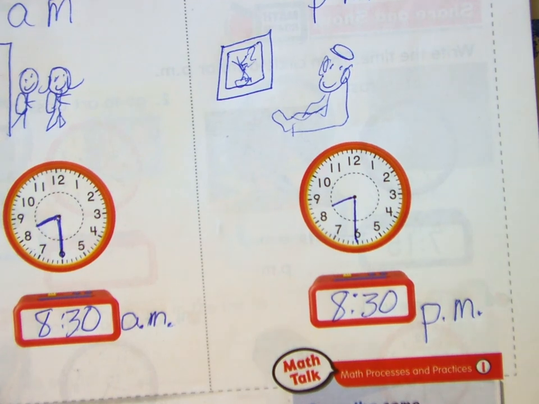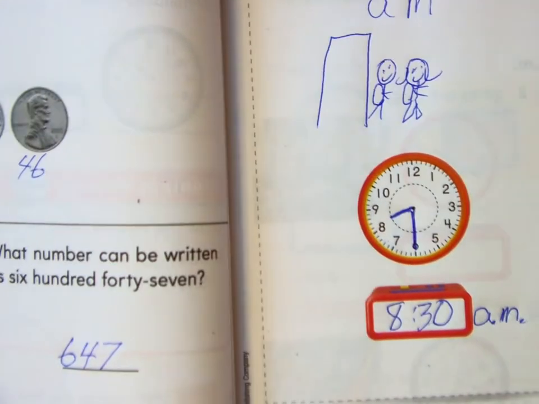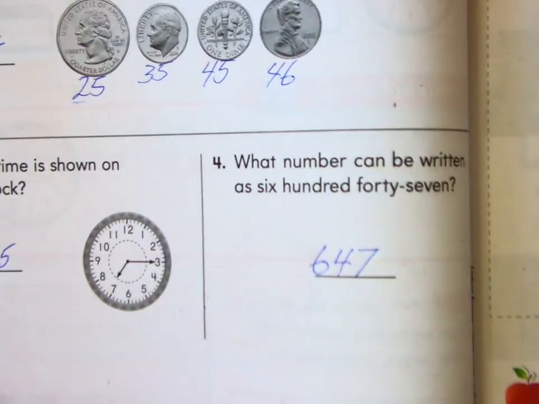Okay, so that's it. That was a pretty short lesson today again. Not too hard. We'll work more on our clocks and our money tomorrow in school.